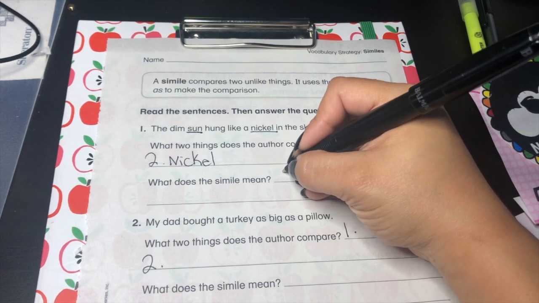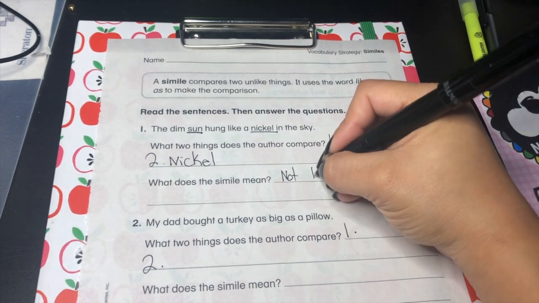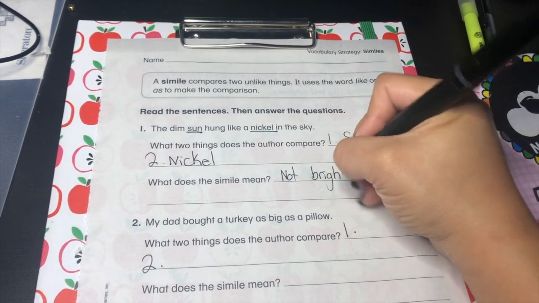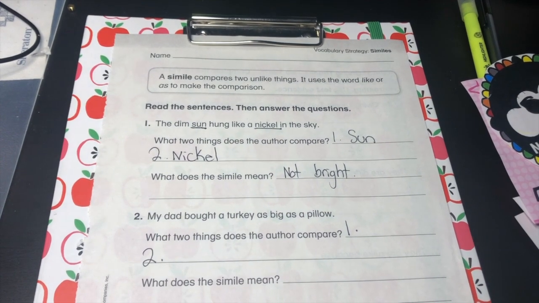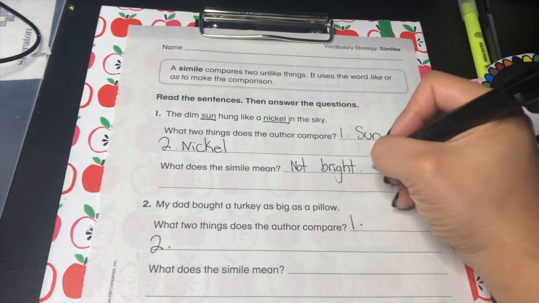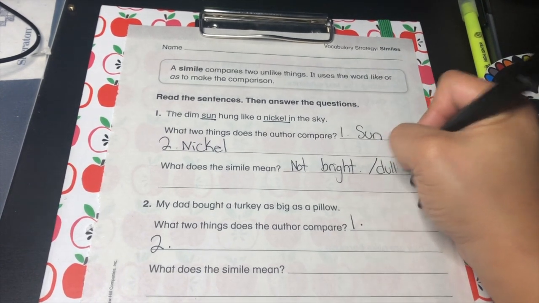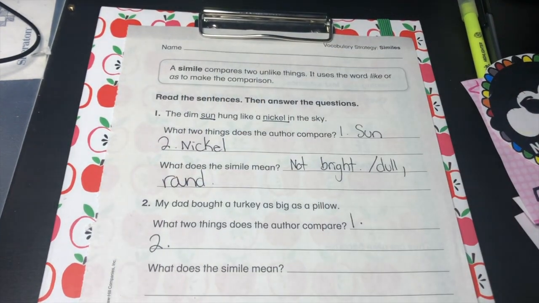What does the simile mean? It is not bright. Okay? Think about it. A nickel is not shiny. So if the sun is being compared to a nickel, they both look not bright or dull. You could also write they're both round. I'll take that because I didn't even understand that one for number 1.